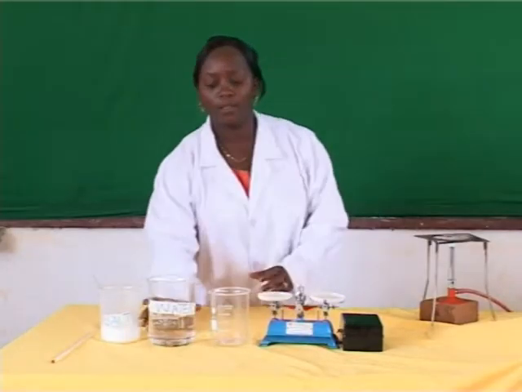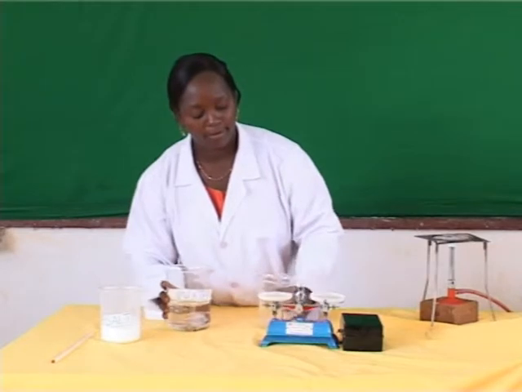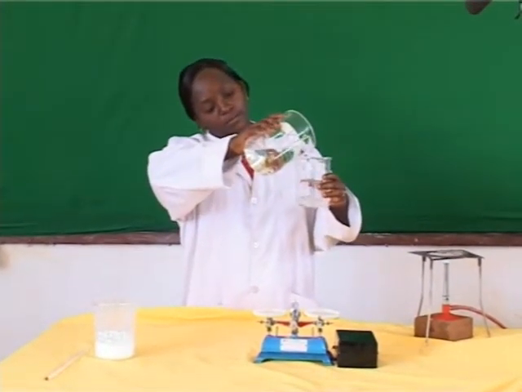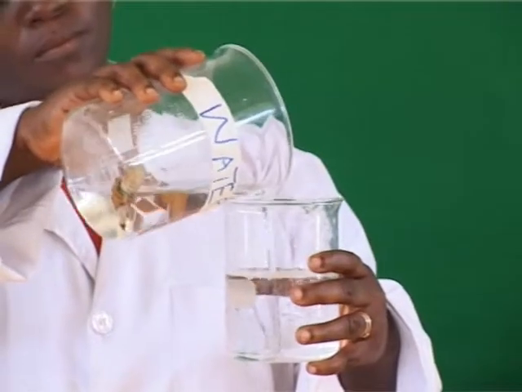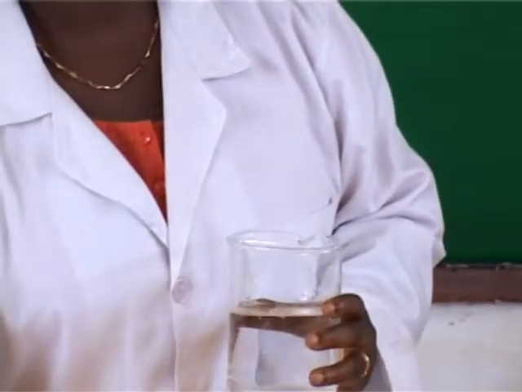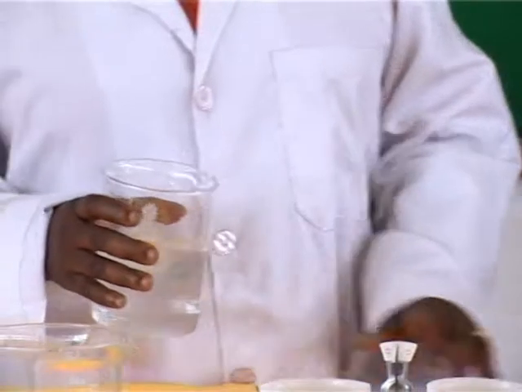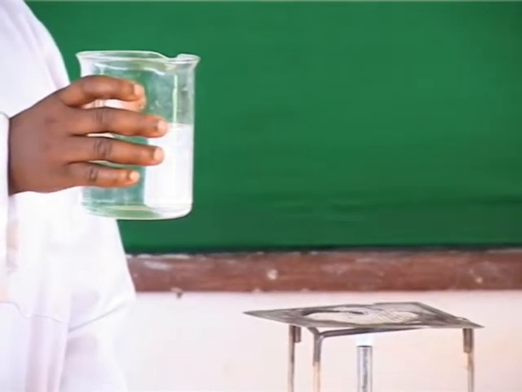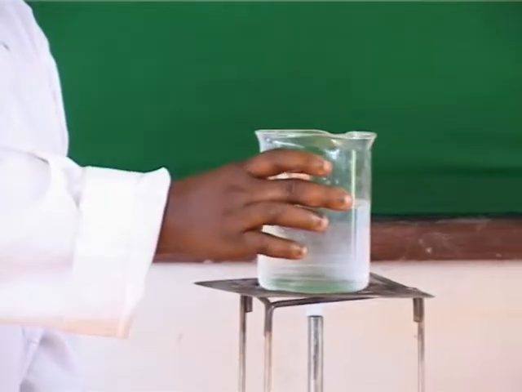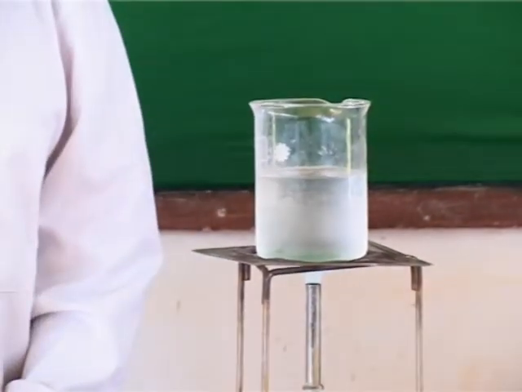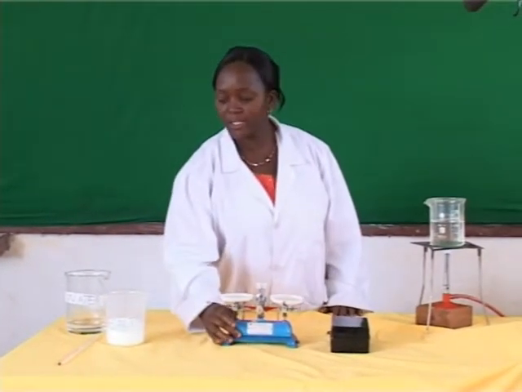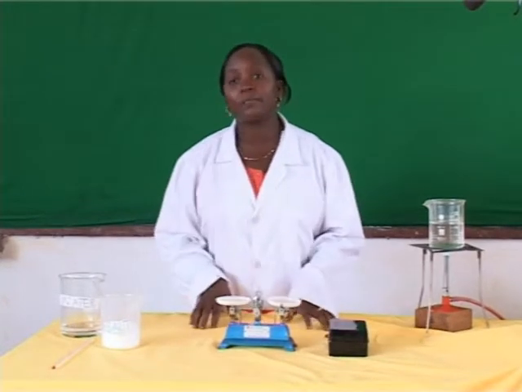Procedure: pour water in the beaker half full. Then heat the water in the beaker until it boils. While the water continues heating, measure 5 grams of salt.